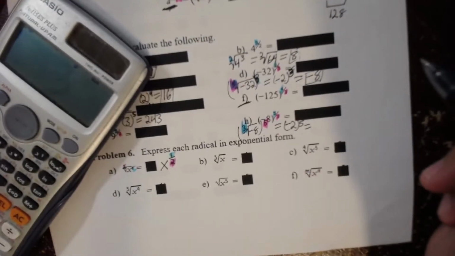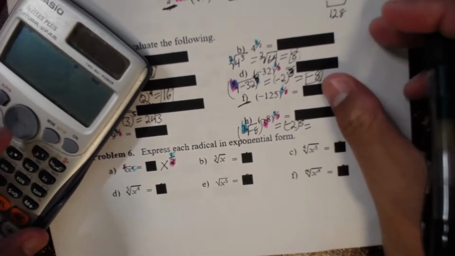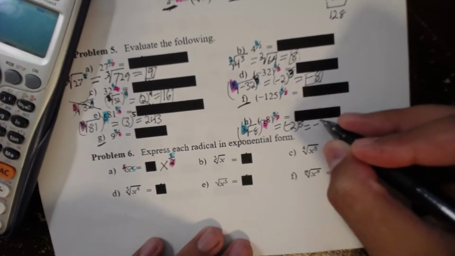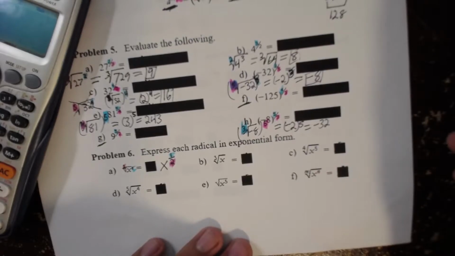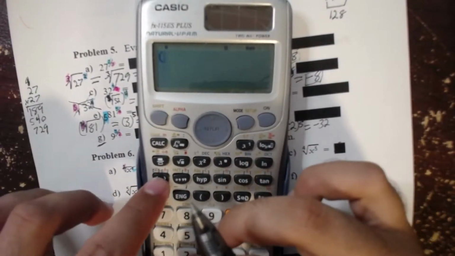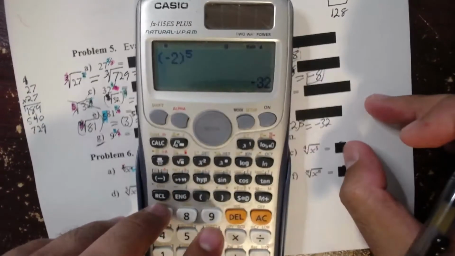Negative 2 multiplied with itself 5 times gives you what? You can pause the video. I'm going to write negative 32. If you don't believe me, make sure you put the parentheses. Negative 2 to the 5th power is negative 32.